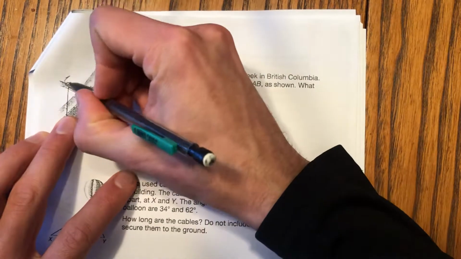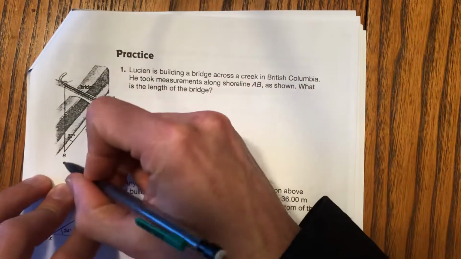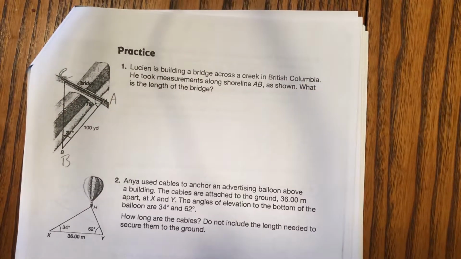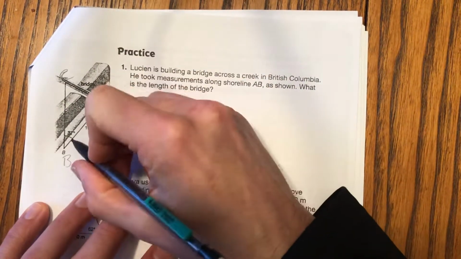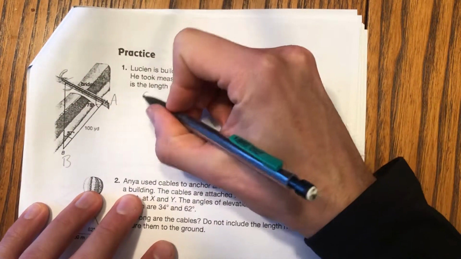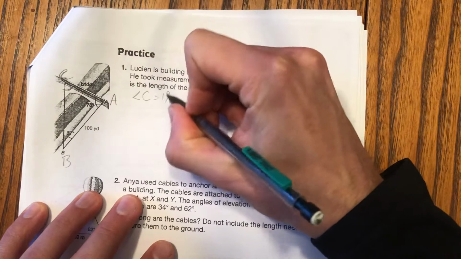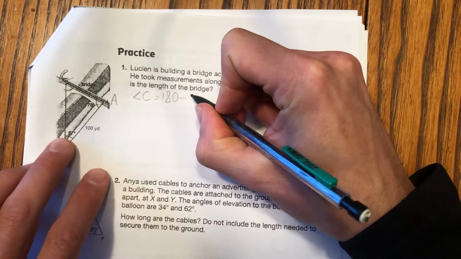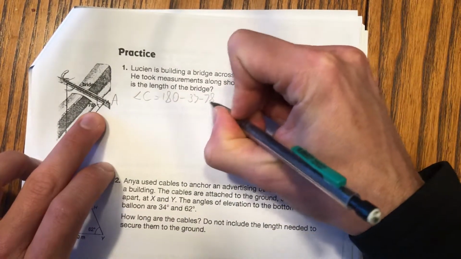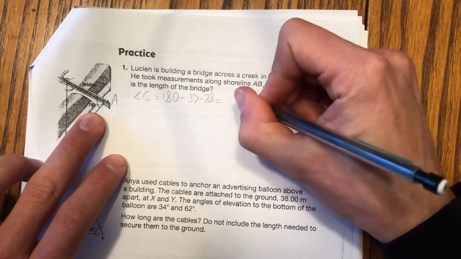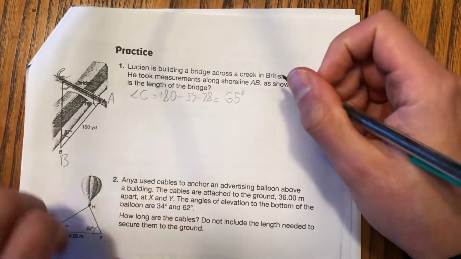So we have C, A, B at 78, 37. What's angle C? Angle C is 180 minus 37 minus 78. So we get 65 degrees.